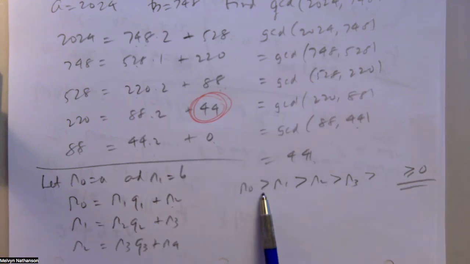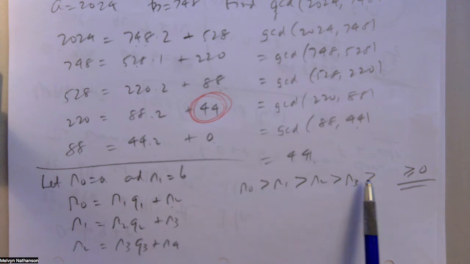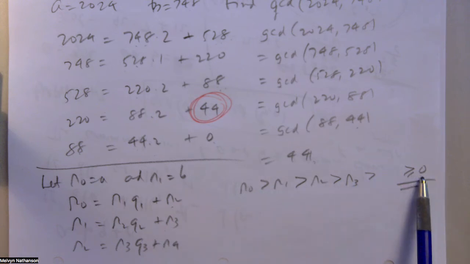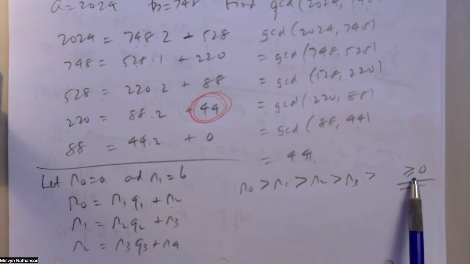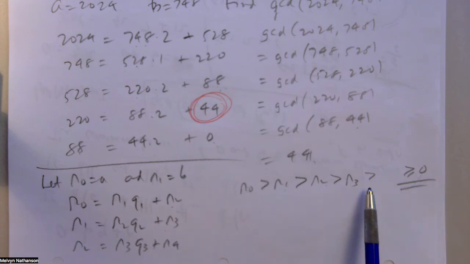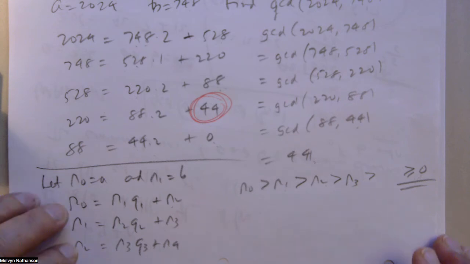And if you have a sequence of integers that are positive and getting smaller and smaller, that can't go on forever. It has to stop after finitely many steps. So eventually you have to get a remainder of 0. And when you get a remainder of 0, the last non-zero remainder is your greatest common divisor.